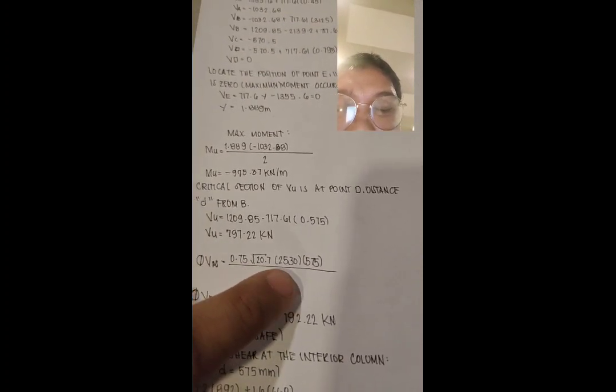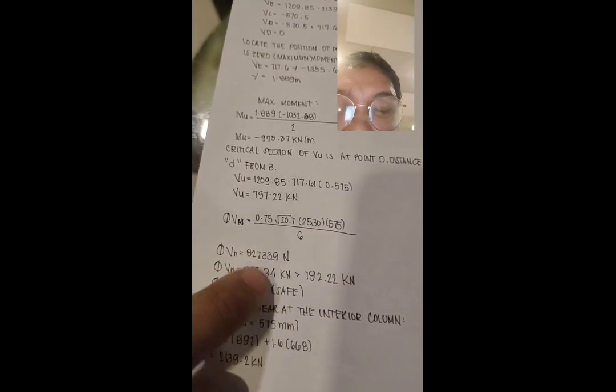To get phi VN, it is equal to 0.75 times the square root of fc prime, 20.7, times 2530 times 575, all over 6. Phi VN is equal to 827,390 newtons, which we convert to kilonewtons. It is greater than the V of 797.22. Therefore, it is safe.